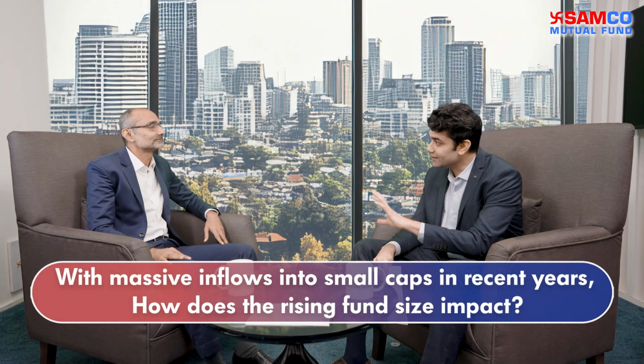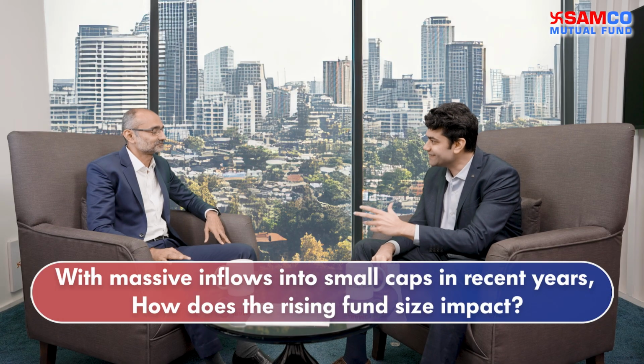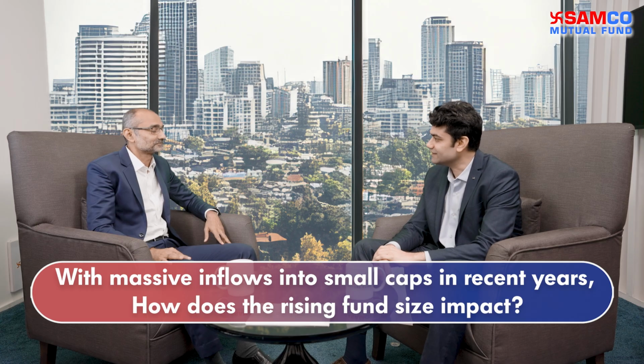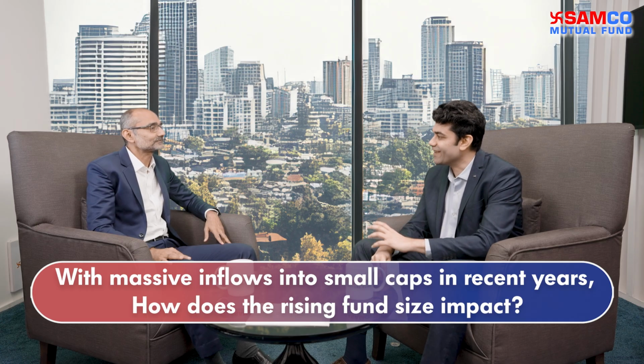That brings me down to the question about the industry. Now, when we look at the mutual fund industry and we look at the flows data, what we have seen is that small cap as a space has been getting huge amount of flows over the last 2, 3, 4 years. And resultant of that is that many of the funds in the space have become very large in size. So what is your take on that?